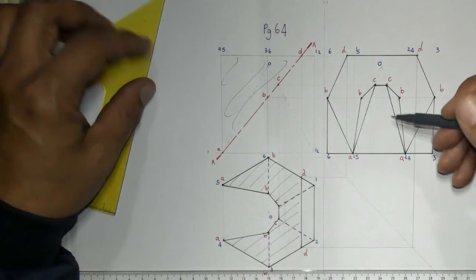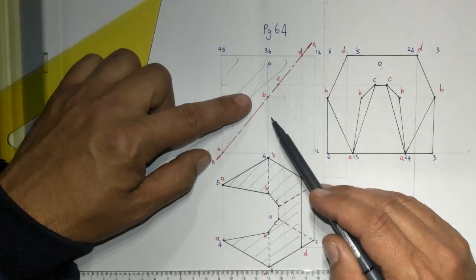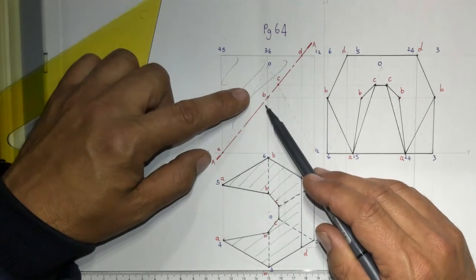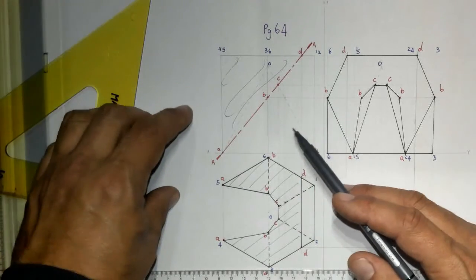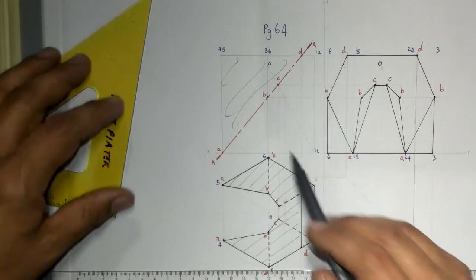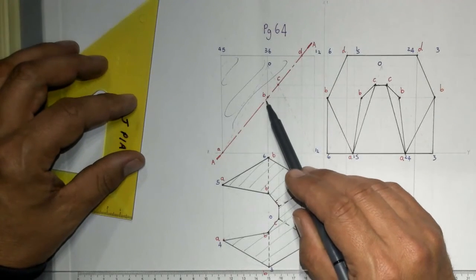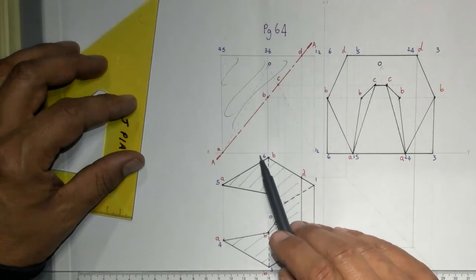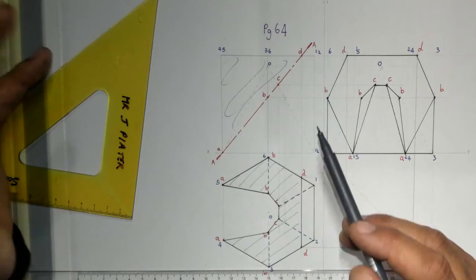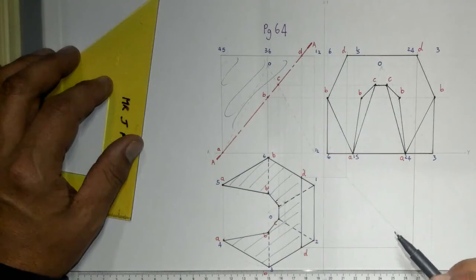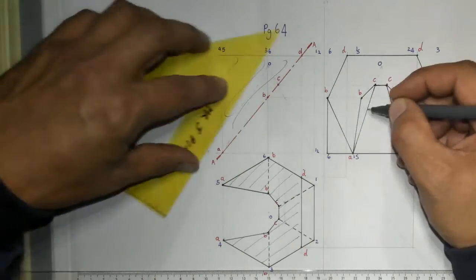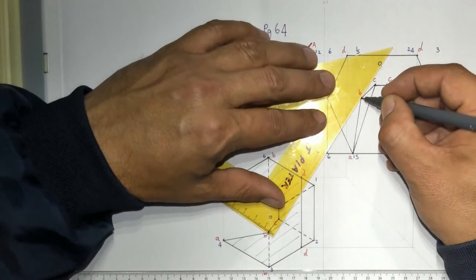Okay. And then what you can do, because they wanted hidden detail, is to say to yourself, you know what? Does B to 3 and B to 6 still exist? Yes, they do. So you can put those lines in as well in hidden detail now though.